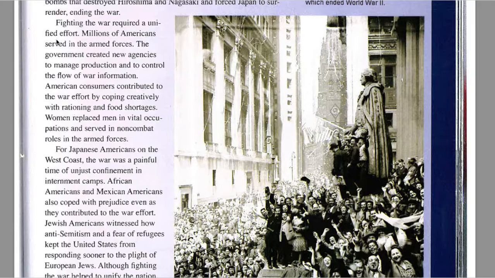Fighting the war required a unified effort. Millions of Americans served in the armed forces. The government created new agencies to manage production and to control the flow of war information. American consumers contributed to the war effort by coping creatively with rationing and food shortages. Women replaced men in vital occupations and served in non-combat roles in the armed forces.